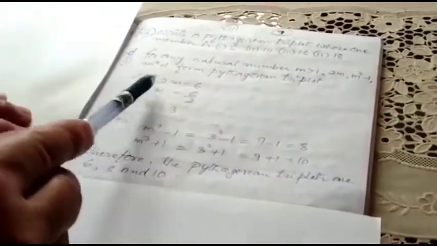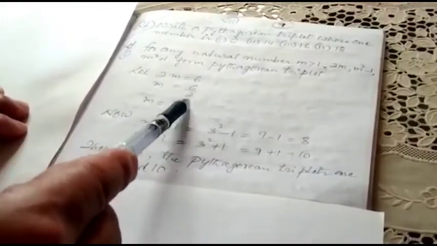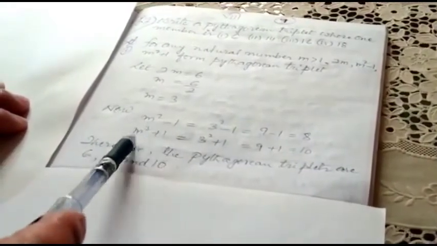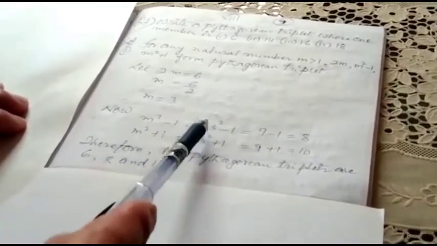Let 2m, the first number that we have taken, be equal to 6. m is equal to 6 divided by 2, m is equal to 3. So we have found the value of m using 2m. Now we will use m square minus 1 and m square plus 1. I have taken m square minus 1. m means 3, so 3 square minus 1.